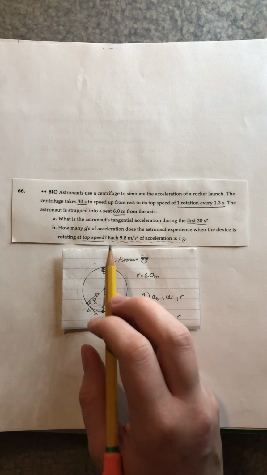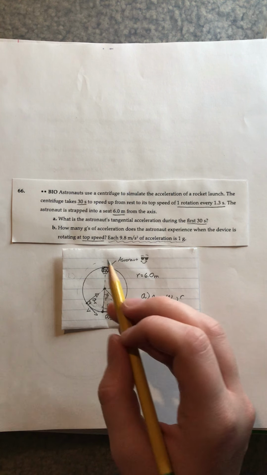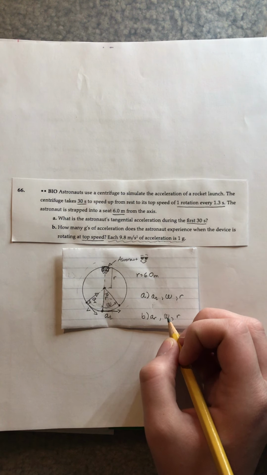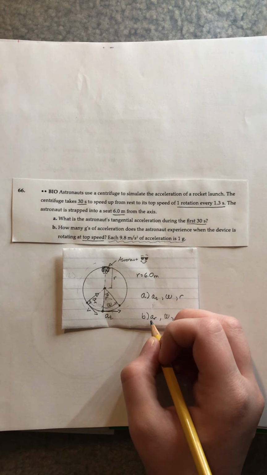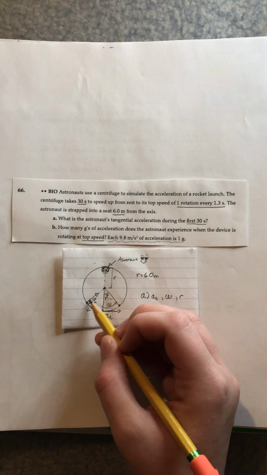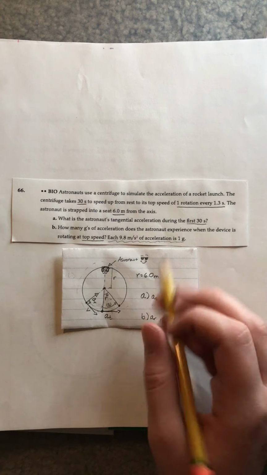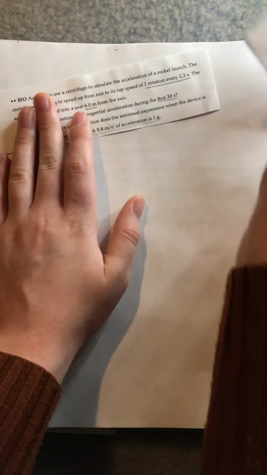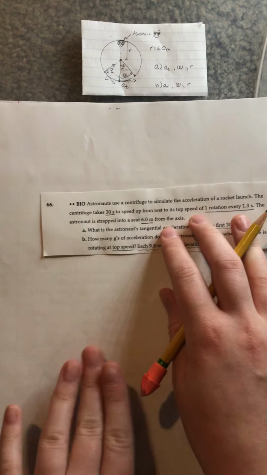And then for B, to find how many g's of acceleration is felt, we're going to need the angular velocity, the radius, and centripetal acceleration, which is equal to this vector going in at a right angle from velocity. So we're going to move these up a little bit so we can have them for reference later.